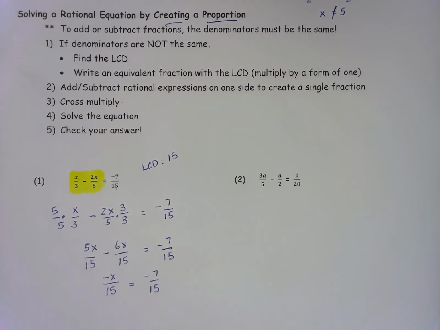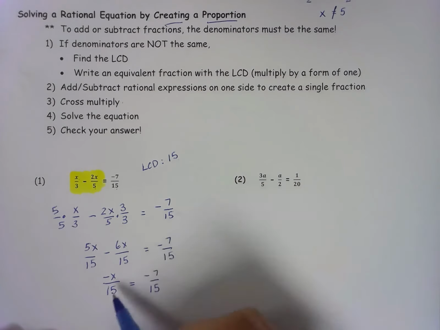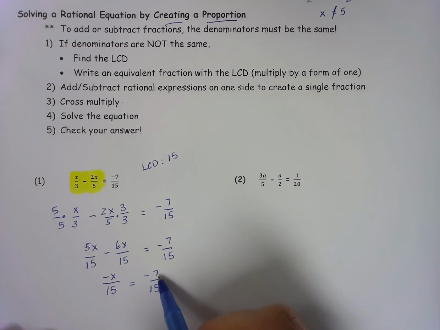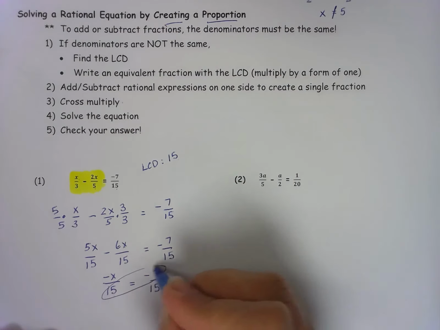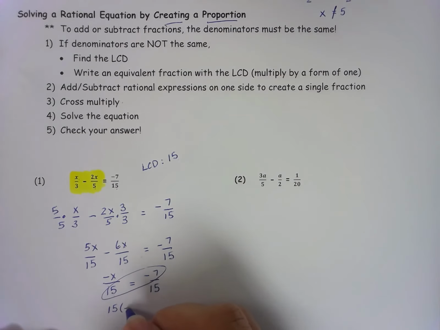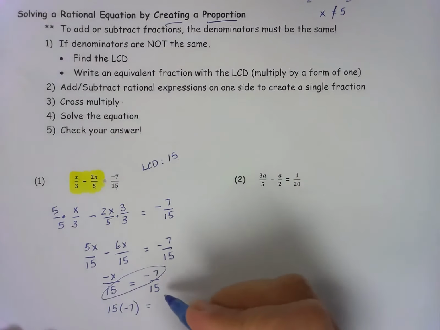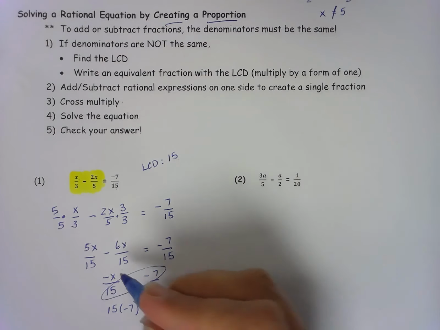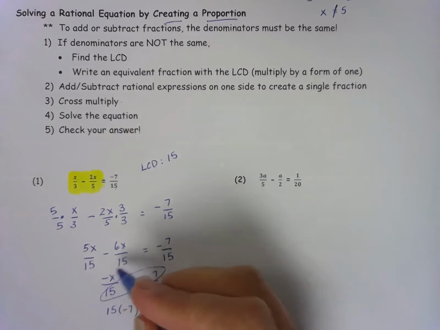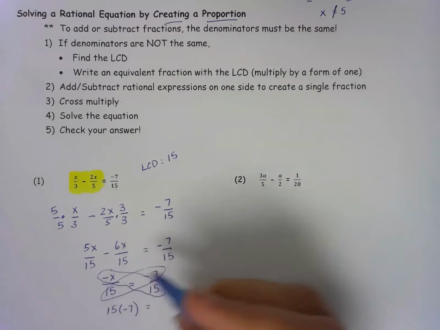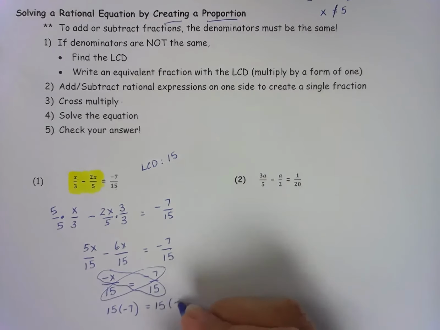And if you want, you could cross multiply. Some of you might have realized that 15 times 1 is this, so I really can say -x is -7. But if you didn't see that, we can cross multiply. We take a number on the bottom and multiply by the top number of the other fraction. So 15 times -7 equals, I take the bottom number of the other fraction and multiply it by the top number of the previous one, 15 times -x.